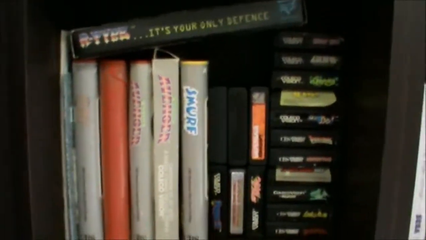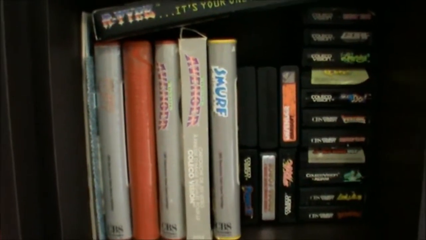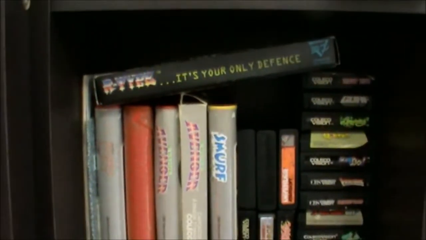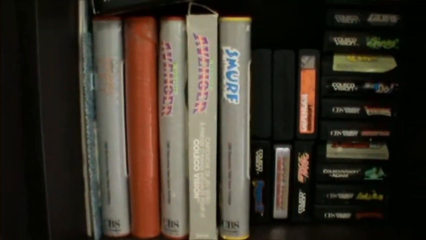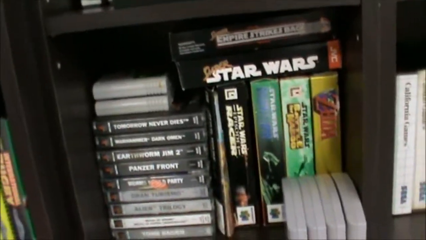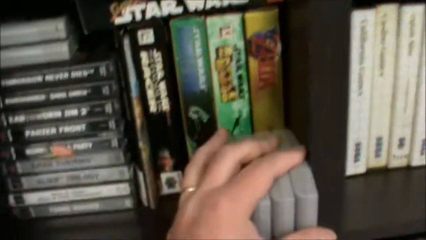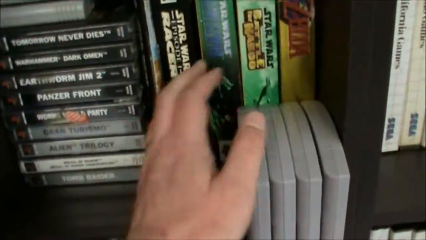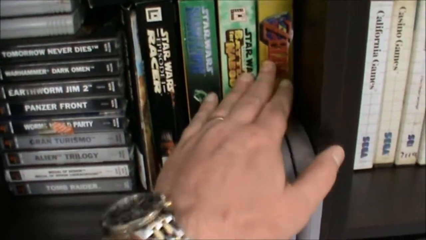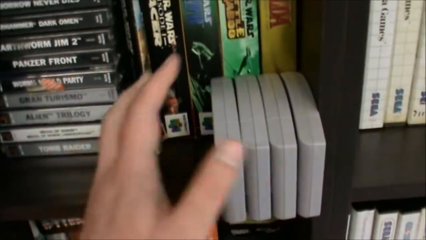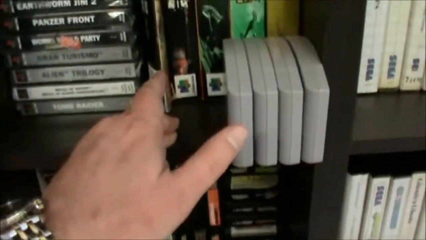Now in this section I have my ColecoVision collection, which is actually coming along quite nicely now, and hiding in there is my one Amstrad CPC game, R-Type. So the ColecoVision titles are coming along nicely. In this section we have Nintendo 64 and some boxed ones there. Not all these boxes have games in them anymore because they were from the time when we got all our Nintendo 64 stuff stolen. I had about 20 games. I had every single Star Wars one, as the boxes show.